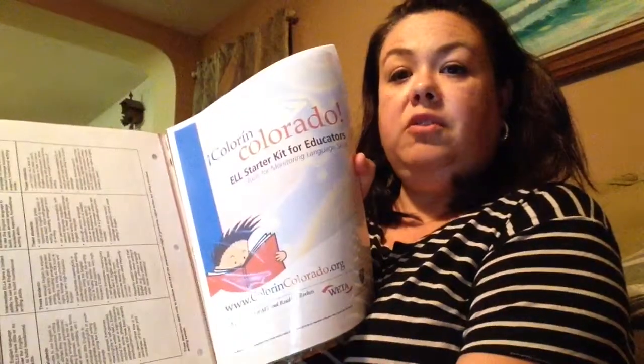And then last, in our little packets here, I have the ELPS proficiency level descriptors, and I have this inside the protectors at the back. And then I also have the Colorín Colorado, just additional information that we can use.